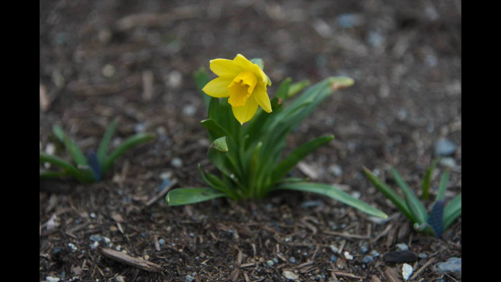When you look at the background, you can see that beautiful bokeh. It's got all kinds of texture in it, and it's beautiful. It's just going to be different from the macro lens.